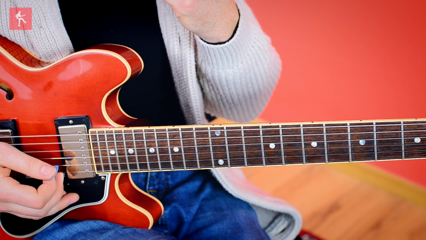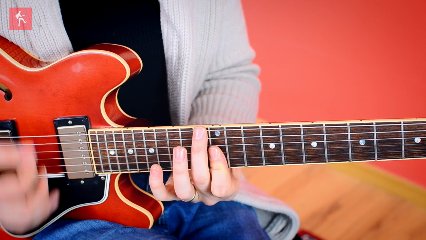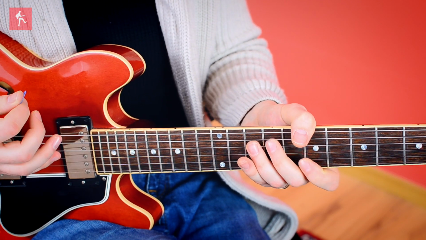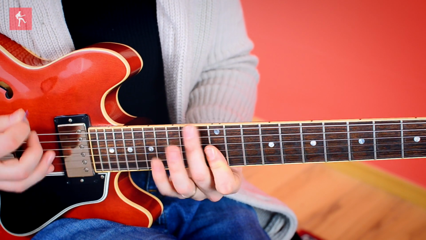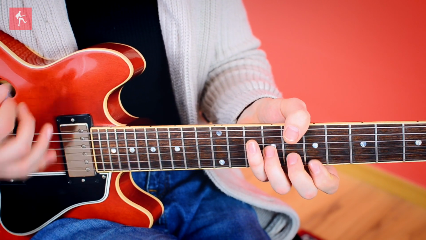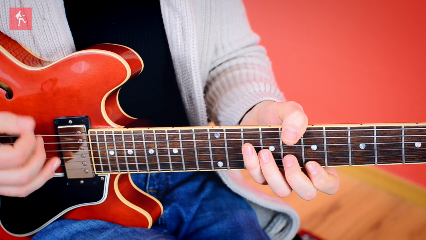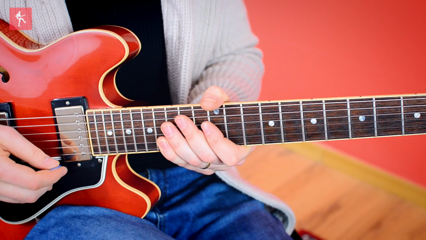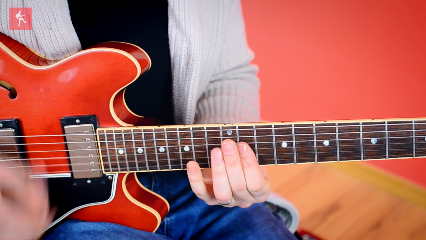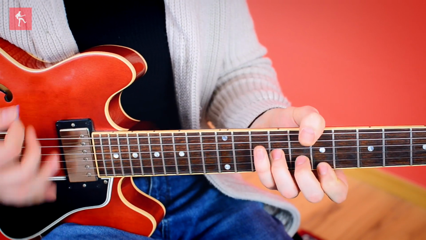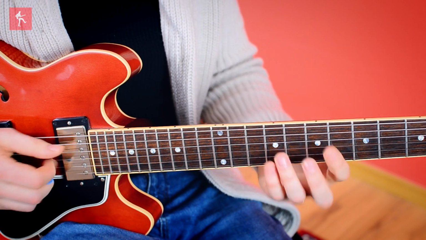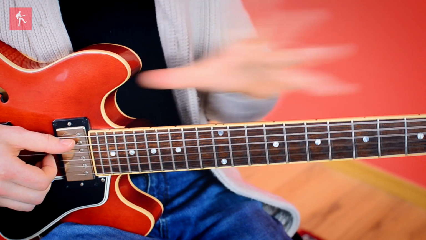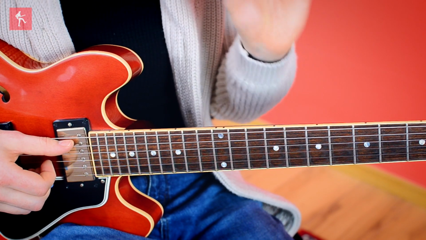those notes there. So in terms of a count, we get this: 1 E and 2 and 3 E and 4 E and 1 E and 2 E and 3 E and 4 E and 4 E. Okay, so it's very important we get those exact hits, because that matches up with the same hit, same actual rhythm there.